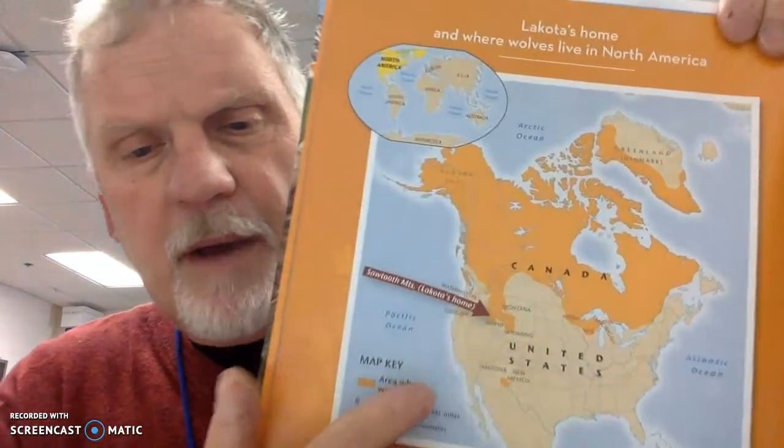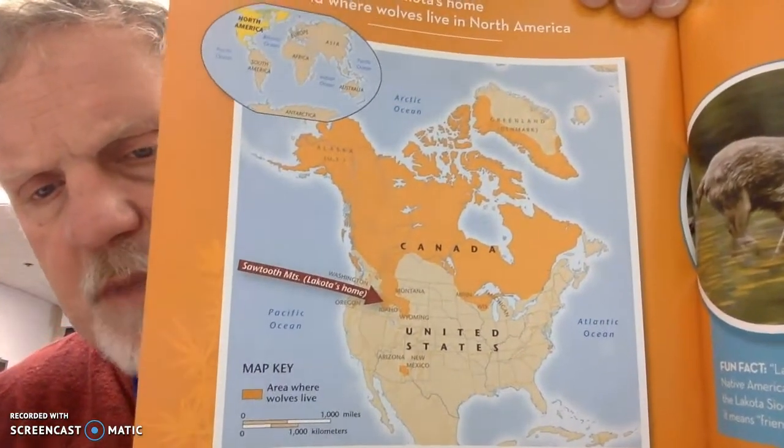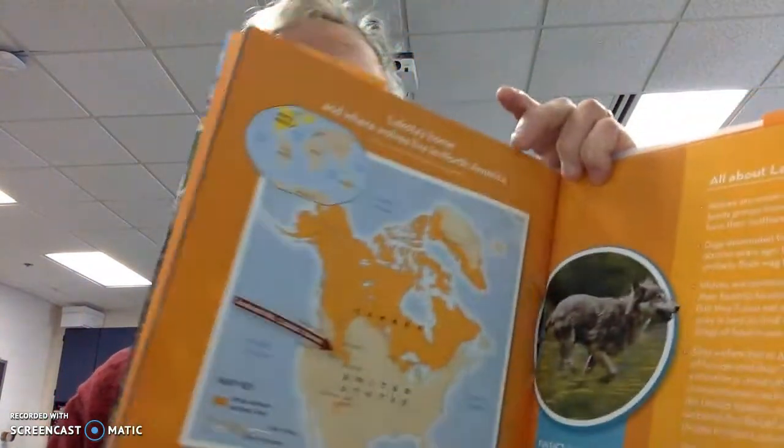The legend lets us know where the wolves live on this map. This yellow, orange area is where the wolves live, not the three bears, silly me, the wolves. This shows where Lakota lived, up in what is today Idaho. I'll get it close to you so you can maybe see. I'm not very good at maneuvering this. Anyway, it's at the very end of the book, after the story's over. So this is a nonfiction book, A Friend for Lakota, that shows a map.